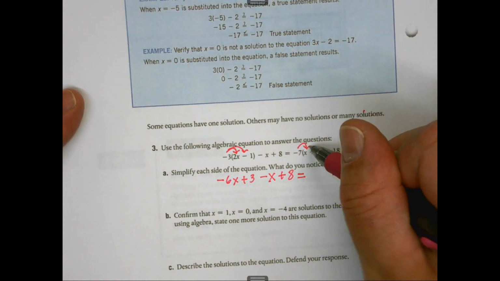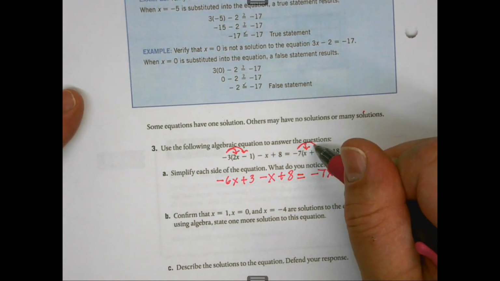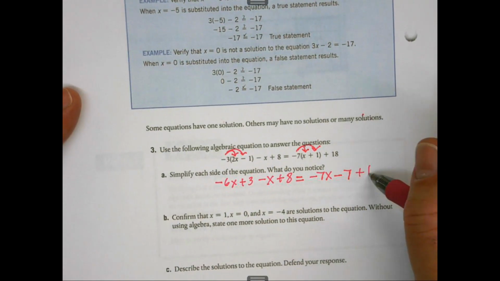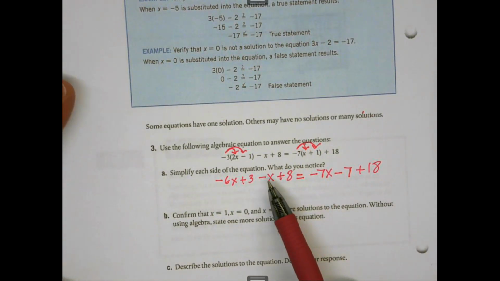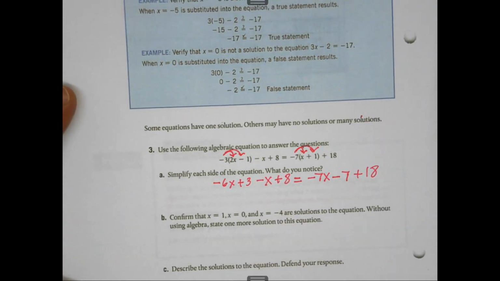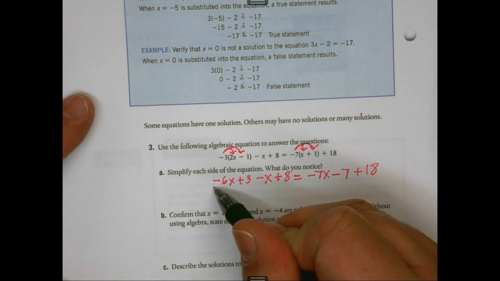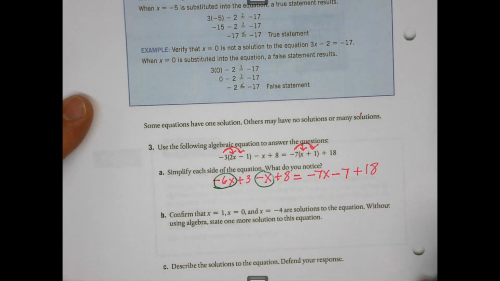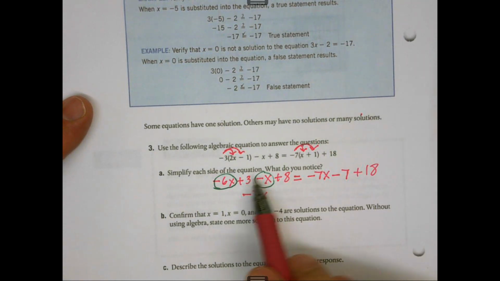Okay, let's see what we get. Minus 6x minus 1x is minus 7x. Plus 3 plus 8 is plus 11. Negative 7x is by itself. And then minus 7 plus 18 is plus 11. Look at that. They're the same. That's what I noticed.